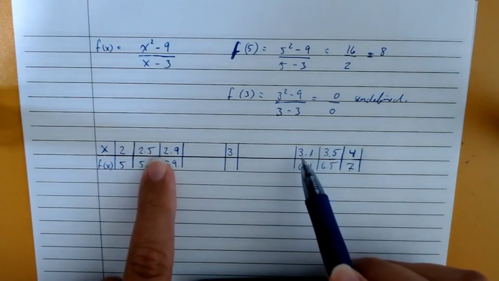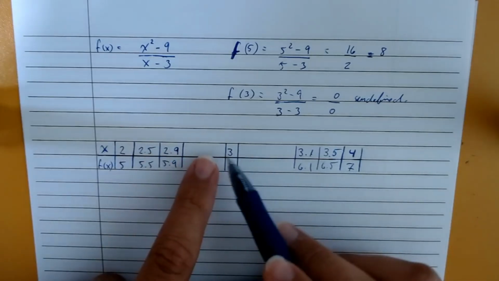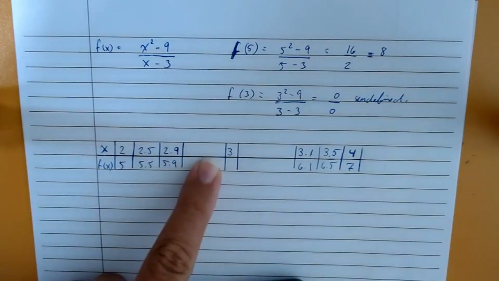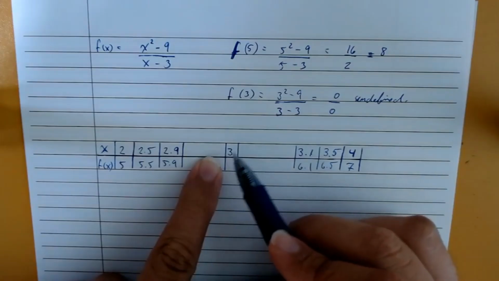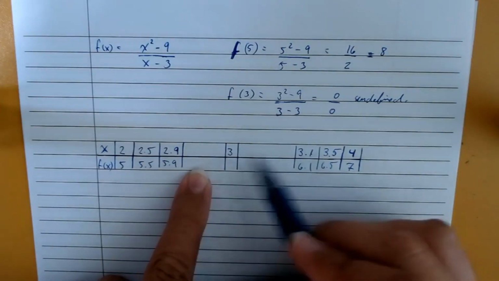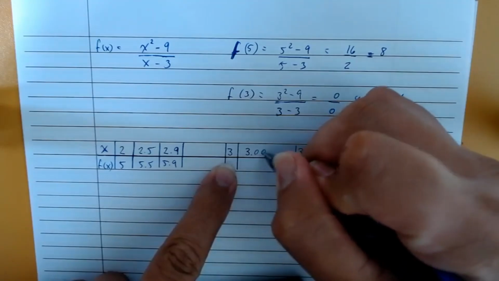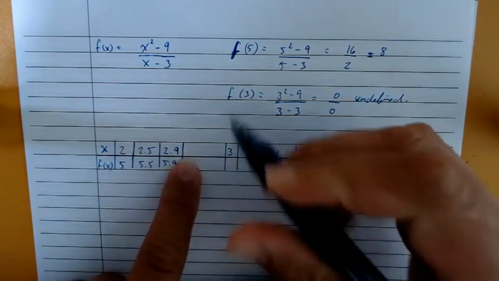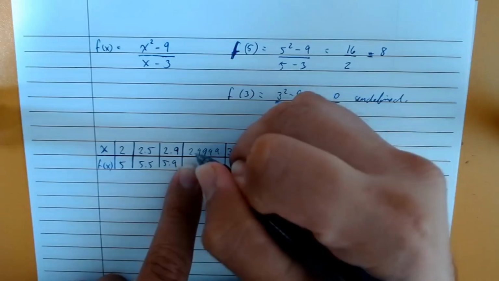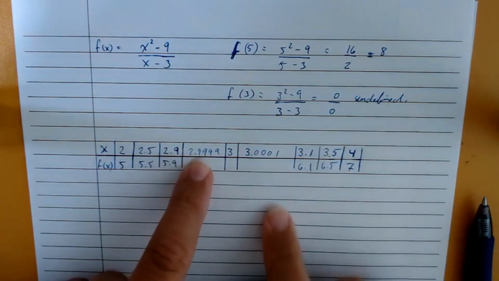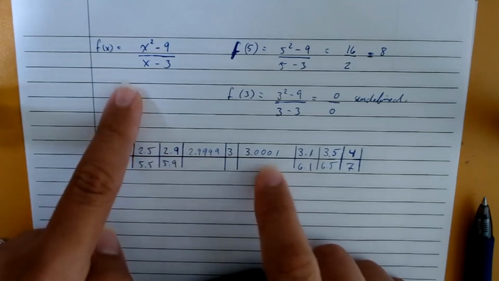Okay, but now you might say, well, so what? It doesn't matter what numbers you plug in. Even if they're close to 3, you're still not plugging in the number 3. And I say, well, you know what? Let me go for broke. Let me plug in a number super close to the number 3. Now, I can do it from either side. Here, a number that's bigger than 3, that's super close, would be something like 3.0001. Or over here, something that's super close but slightly less would be something like 2.9999. And in both of those cases, I'm not plugging in the number 3, but I'm very, very close. Let's see what happens if I plug in those numbers.